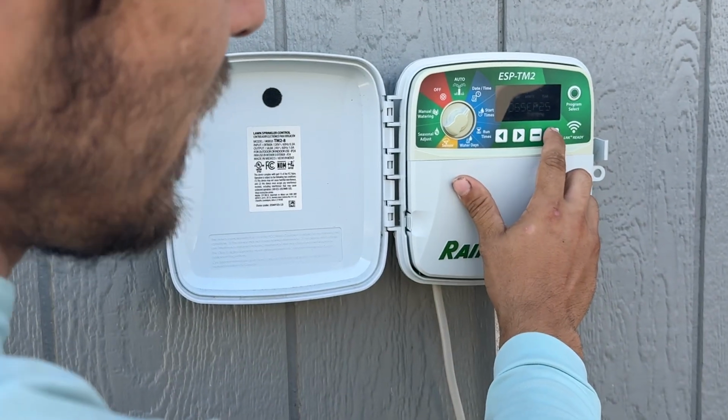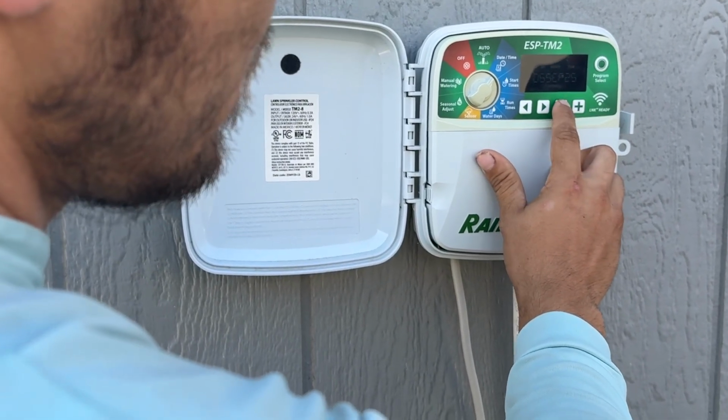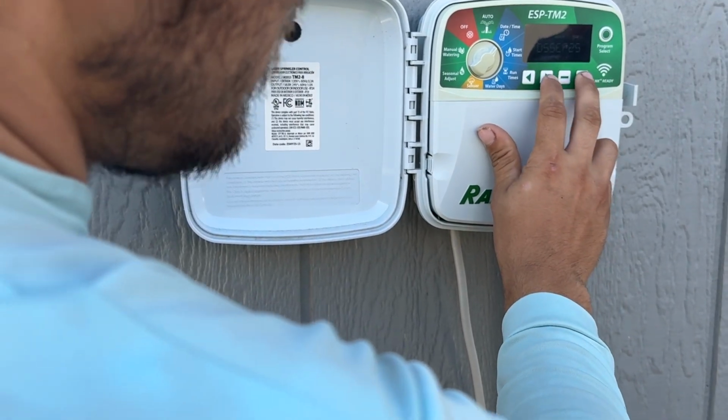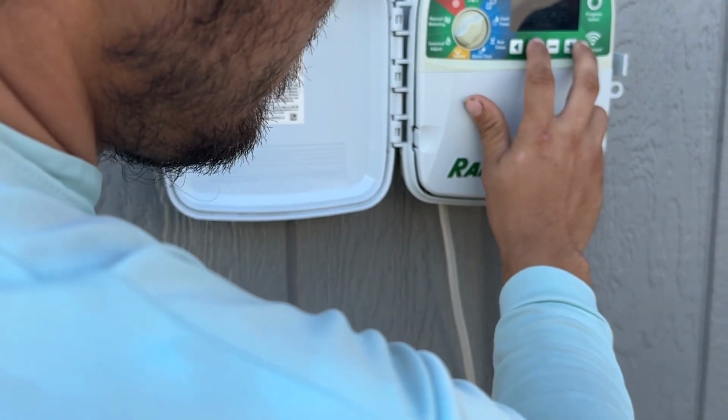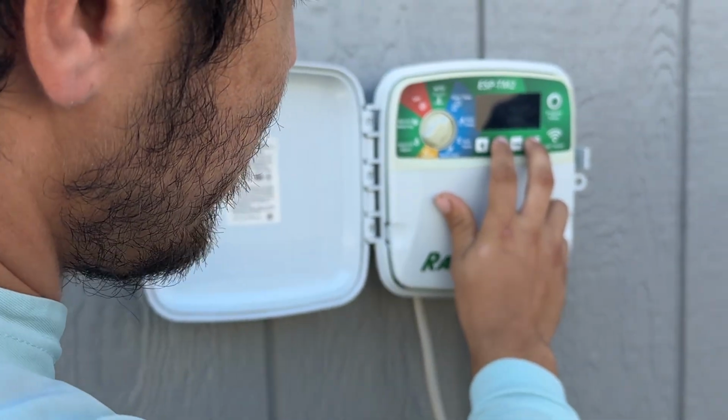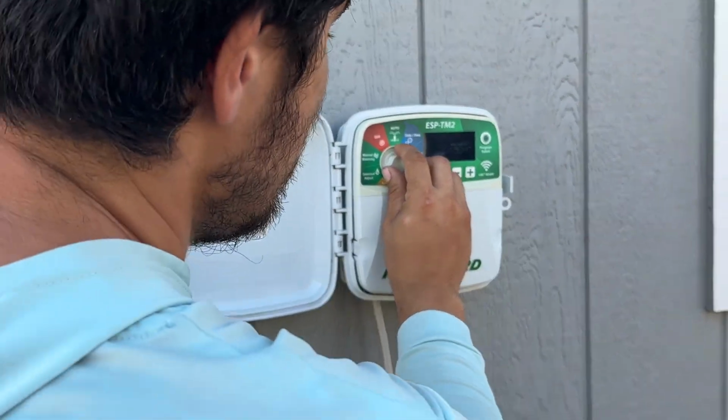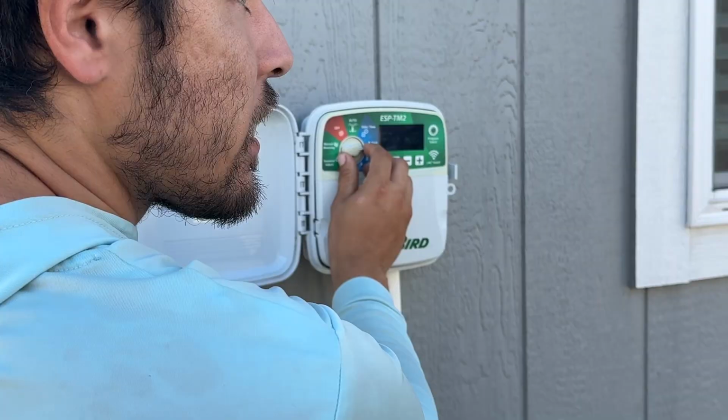So if you wanted to change the day, you can go up or minus on it. You can go over for the month, it's already set right, but you can change the month there, the year, and the time is right here. Everything like that is already set. This is where I've been seeing a lot of issues.